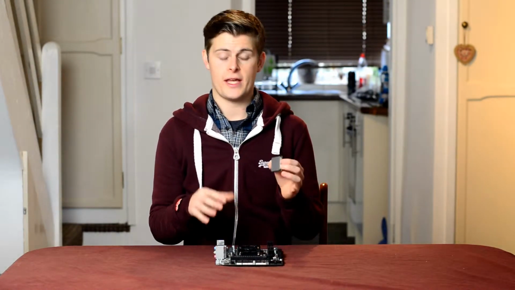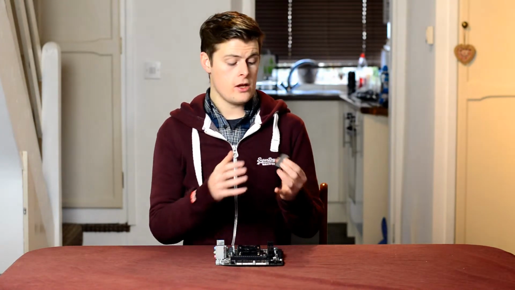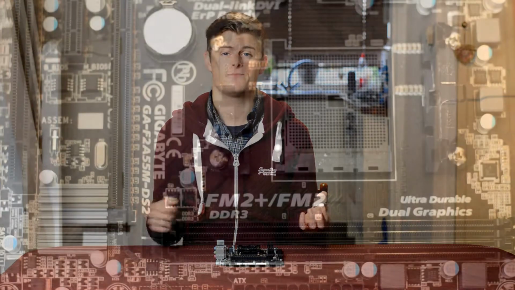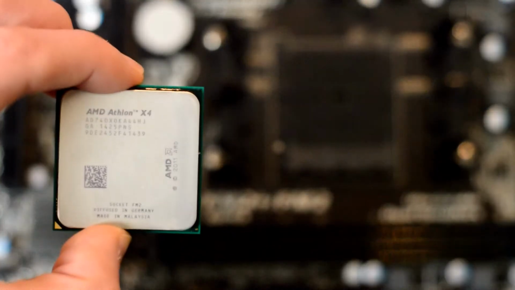So the first component I'll be installing into the motherboard is the CPU, or Central Processing Unit. Once again, using the human body as an analogy, the CPU is often considered the brain of the computer. So the CPU will process every piece of code and data, and it will calculate it all to make sure that your programs and computer as a whole run as they should. This is where we get our first example of compatibility within components.